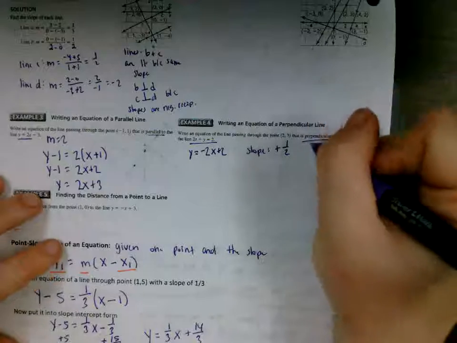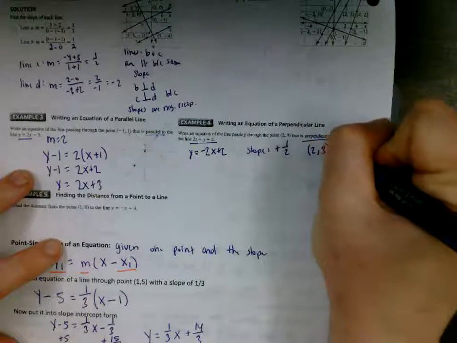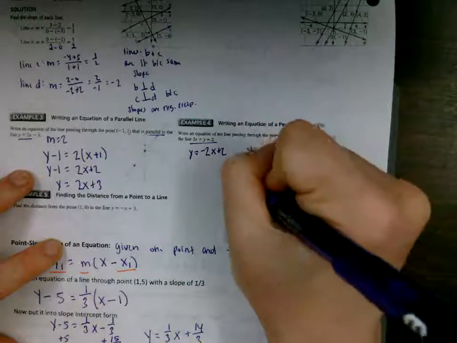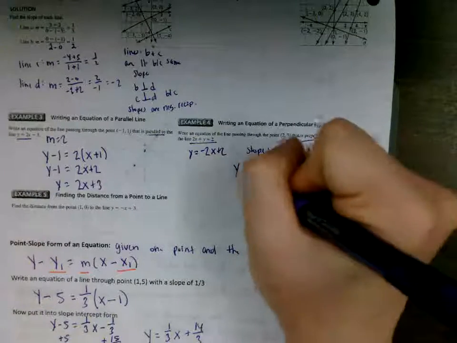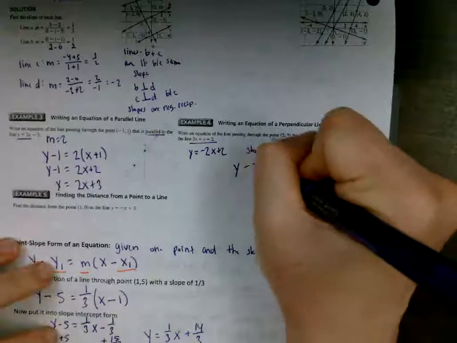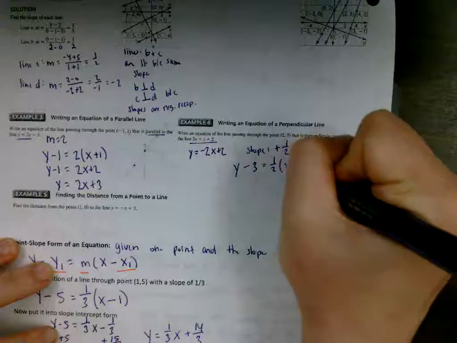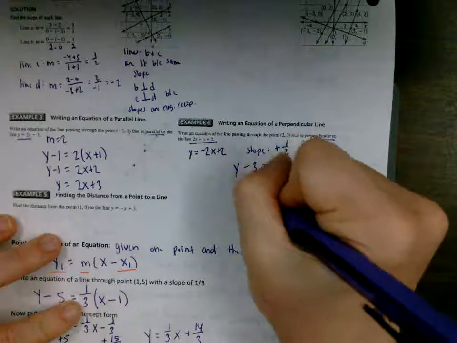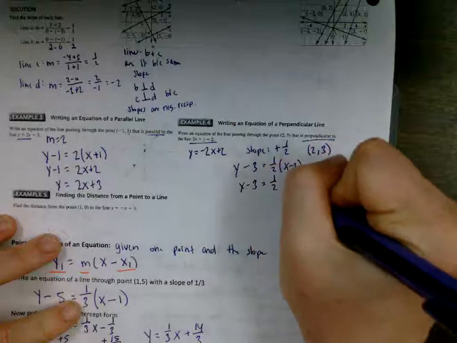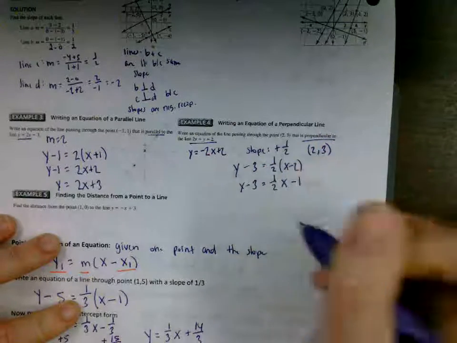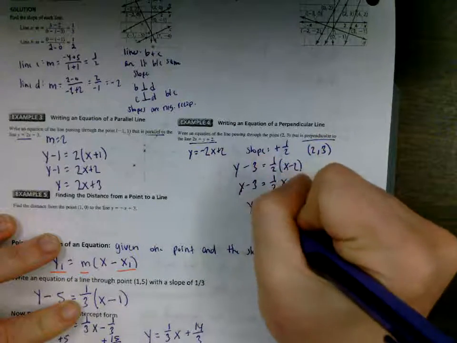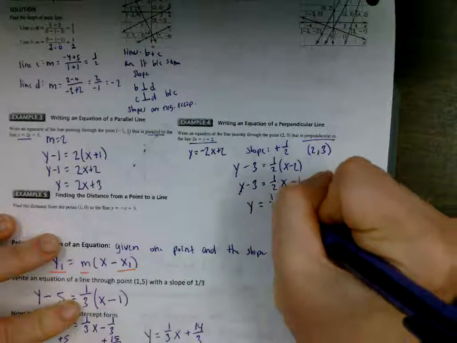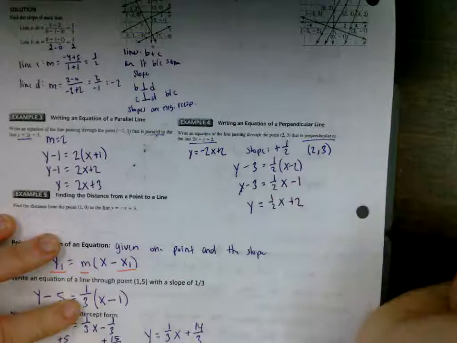Okay, and then you have the point 2, 3. So that's going to become y minus 3 equals positive 1/2 parenthesis x minus 2. Distribute your 1/2, and you get y minus 3 equals 1/2 x minus 1. Add 3 to both sides, and you get y equals 1/2 x plus 2.